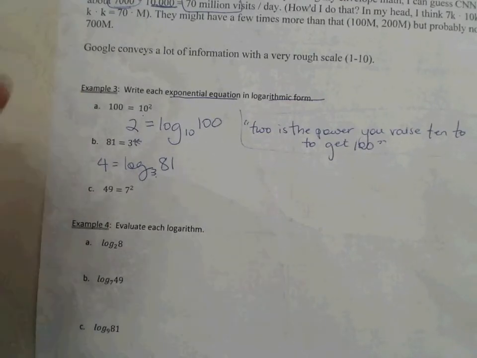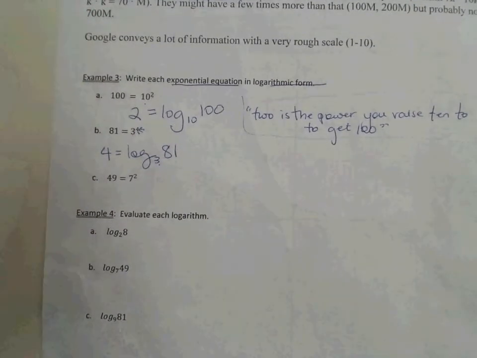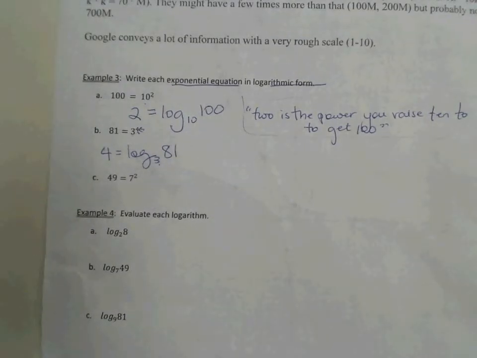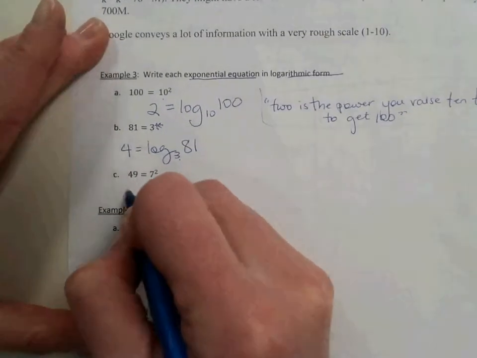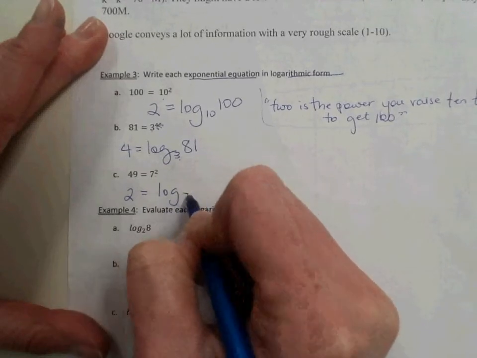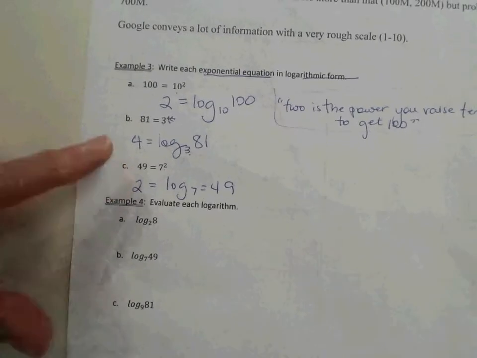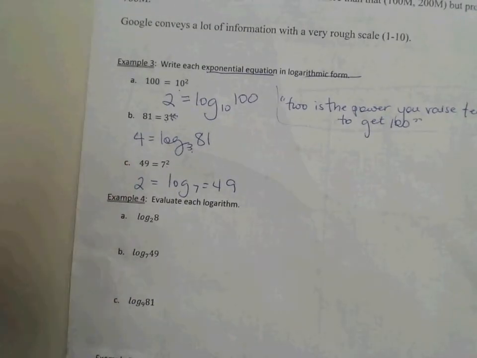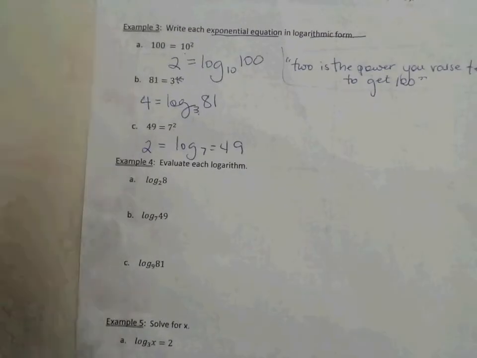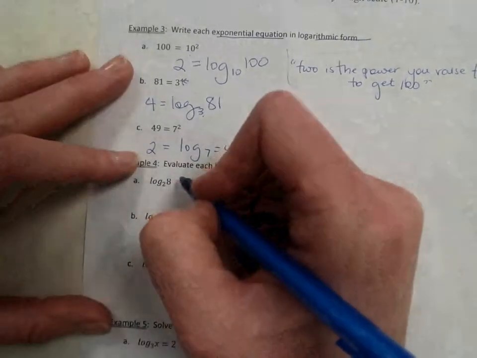Try converting from your exponential form to your logarithmic form. So 2 is the power you raise 7 to get 49. Raise your hand if you got this. Nice. All right. Skill number 1, check.